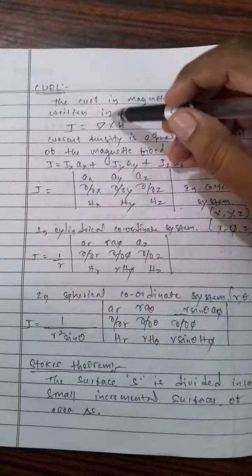So that the closed integral of H dot dl is equal to the surface integral of del cross H dot dS.